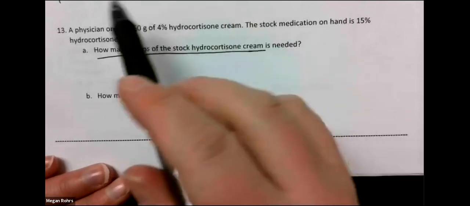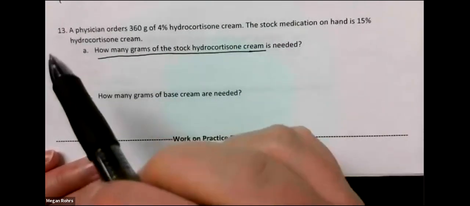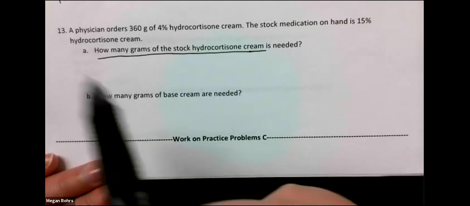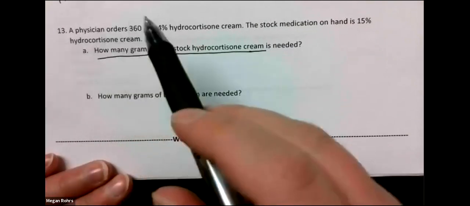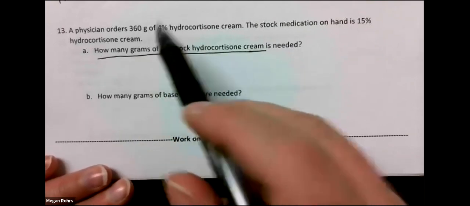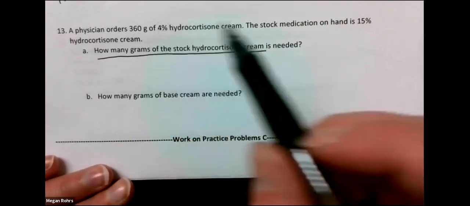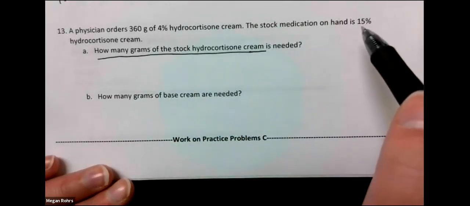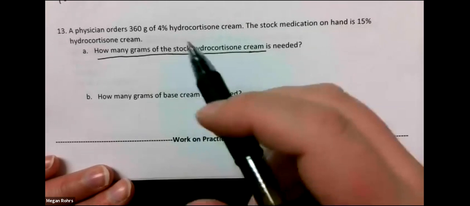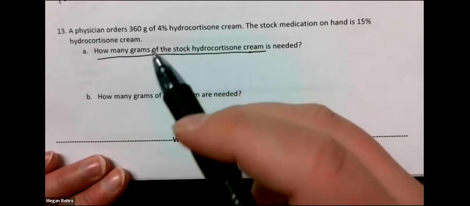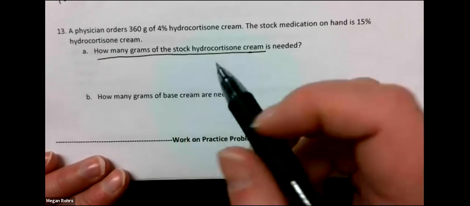What method does this problem look like that we have reviewed so far this week already? We're ordering an amount, 360 grams of 4%, and in stock, we have a 15% concentration. So this is very similar to what we did at the beginning of the lecture. This is a simple dilution problem.